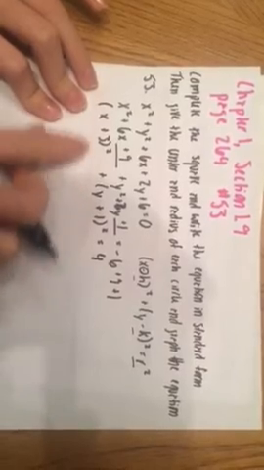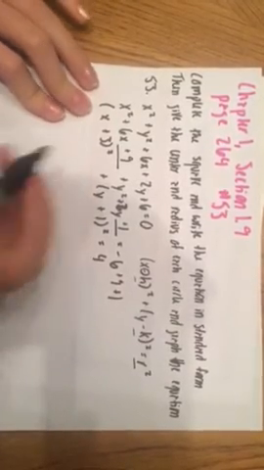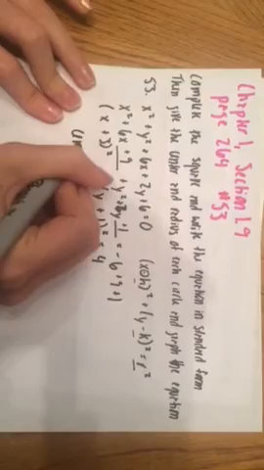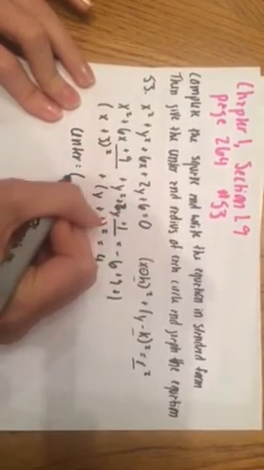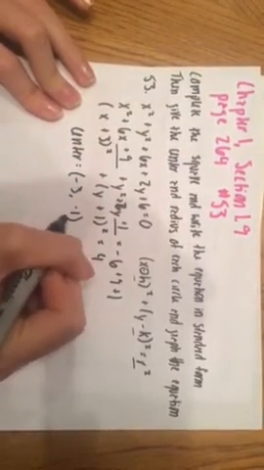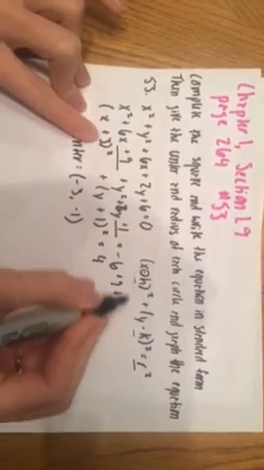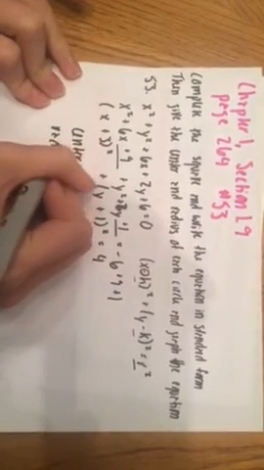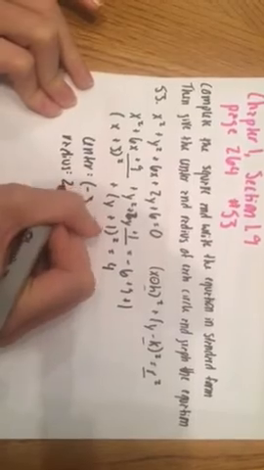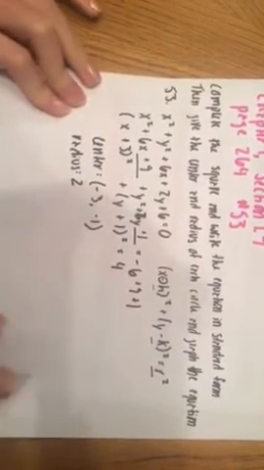And if you're ever unsure about this part, you can check it over to the side. So this means that the center is going to be negative 3, negative 1, because of the negative situation I talked about earlier. And the radius is going to be 2. The square root of 4 is 2.